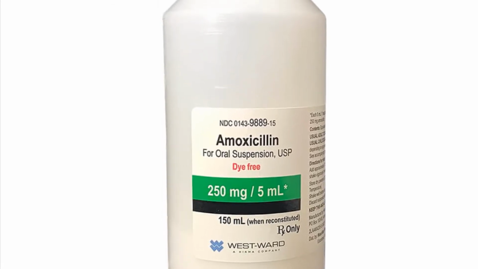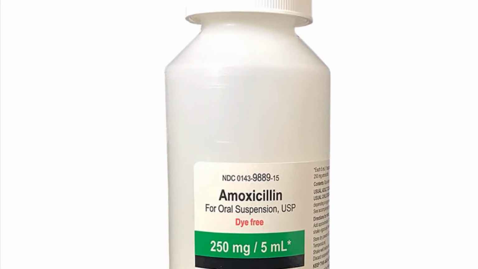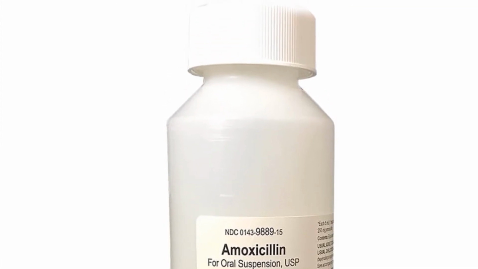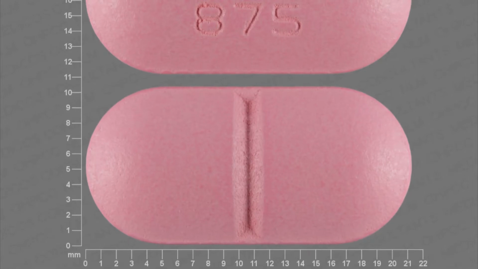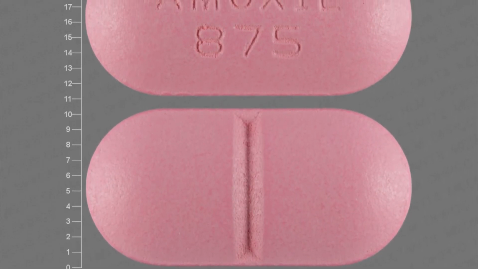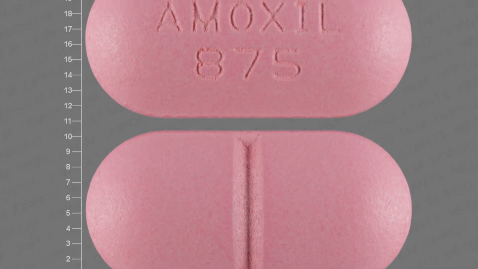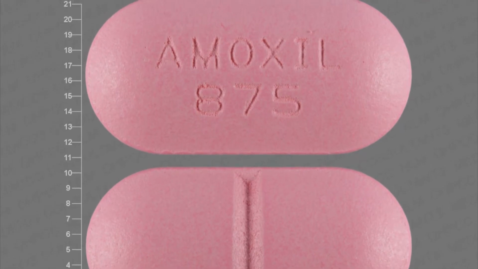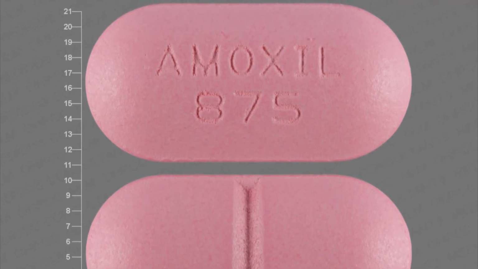Amoxicillin is an antibiotic that kills bacteria by inhibiting the synthesis of cell wall mucopeptides, crystal lattice-like structures composed of amino acids that make up the cell wall. This weakens and destroys the bacterial cell wall. Amoxicillin has a similar action to ampicillin. Amoxicillin belongs to the group of medicines known as penicillins.